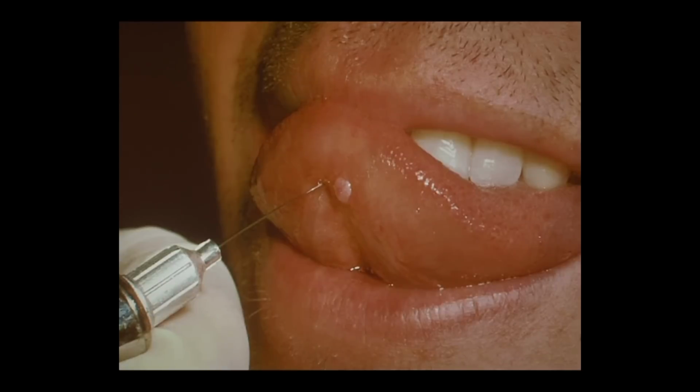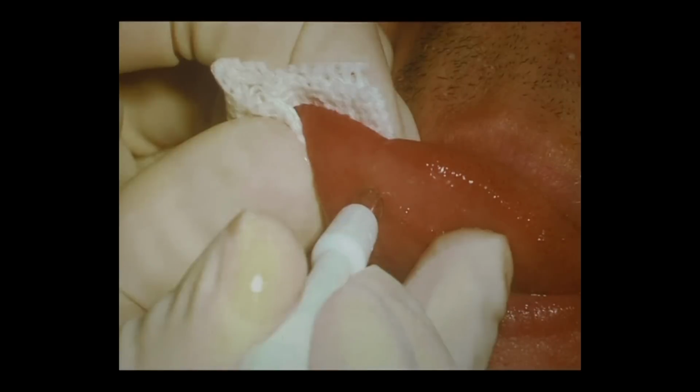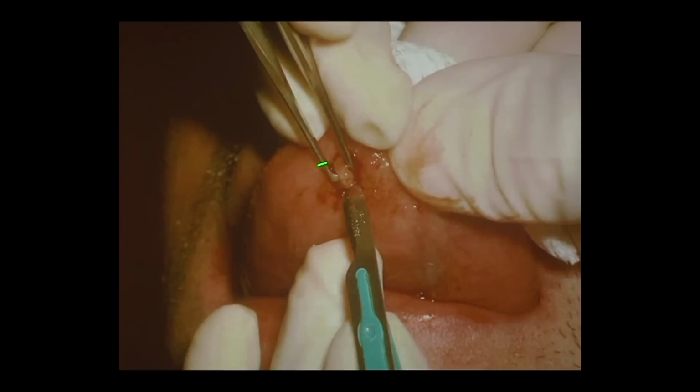Then you inject a little bit of anesthetic, and when the patient is numb, you use this instrument here, which is a disposable instrument. It's called a punch biopsy, and it looks like a tiny little cookie cutter, and you just cut out a little disc of tissue. It gives you this little circular incision here, and then you can lift it and cut it at the base. And that's basically what the pathologist needs to be able to make a diagnosis.